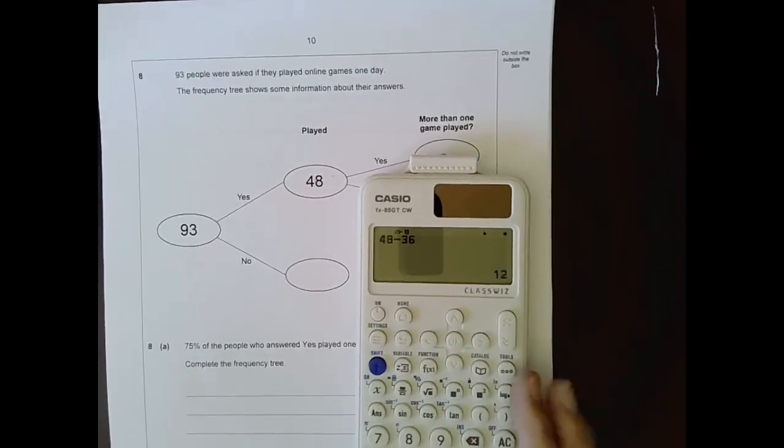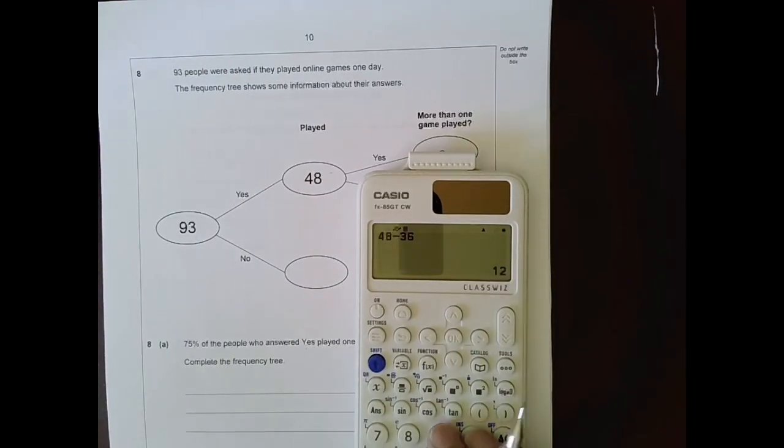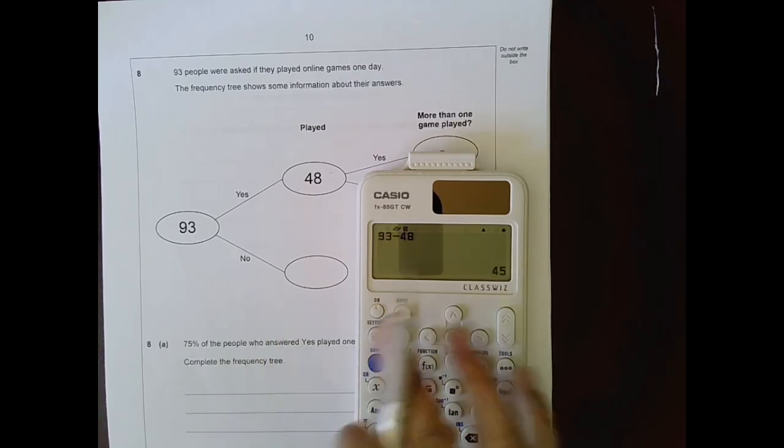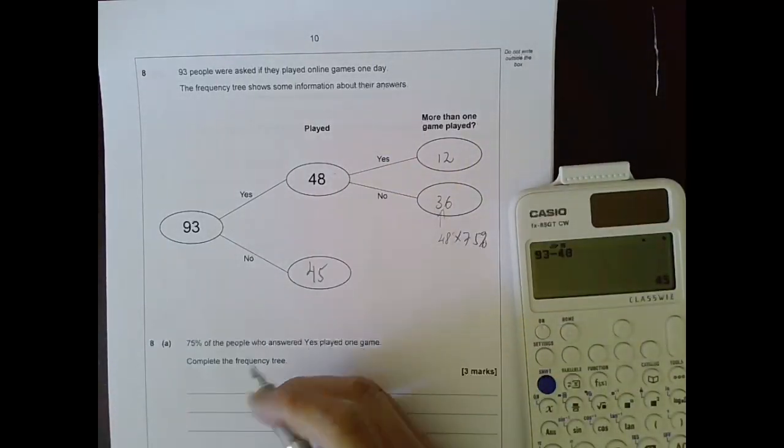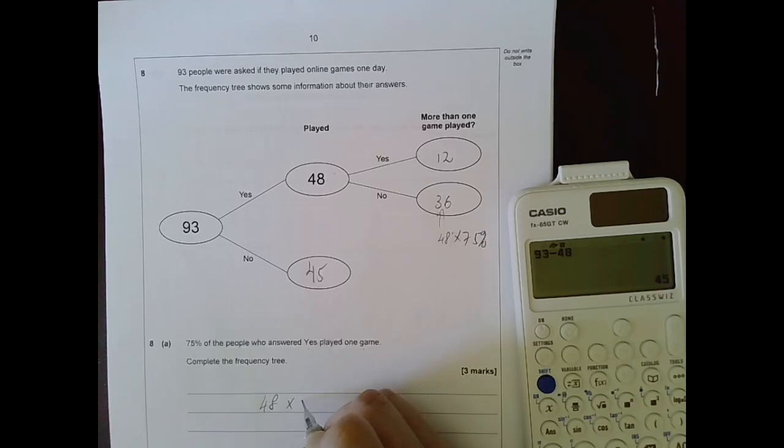Usually we can do mental math, but there's no harm in working it out with the calculator. 93 minus 48 there, and then this should be 45. The no should be 45. Alright, this is some space for me to show some working.